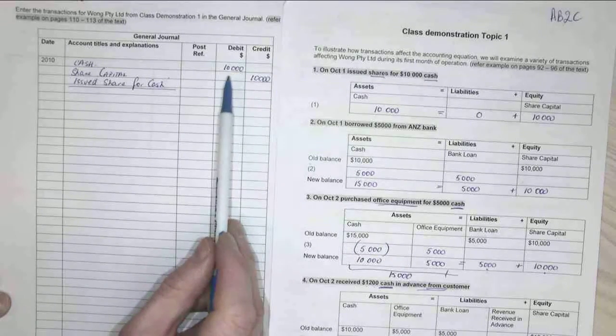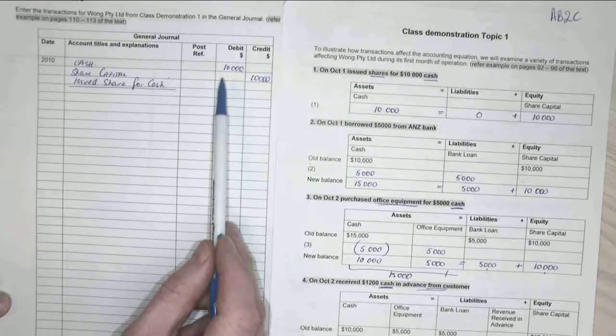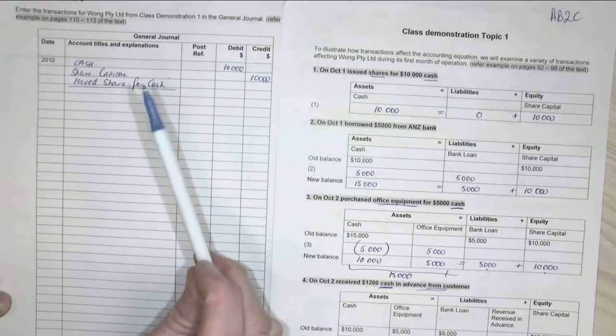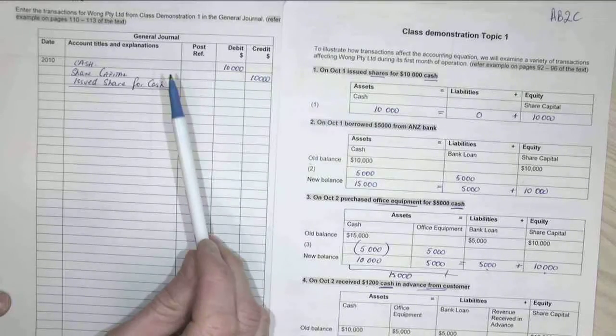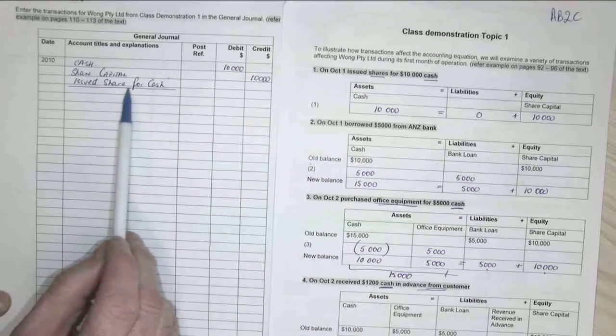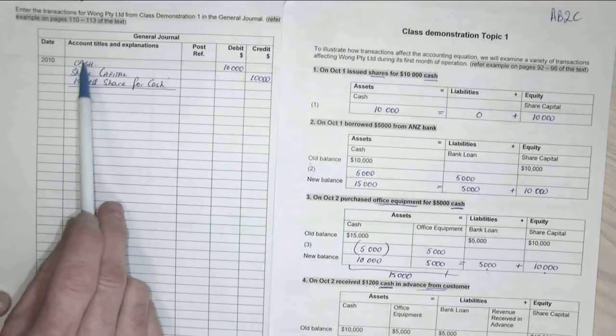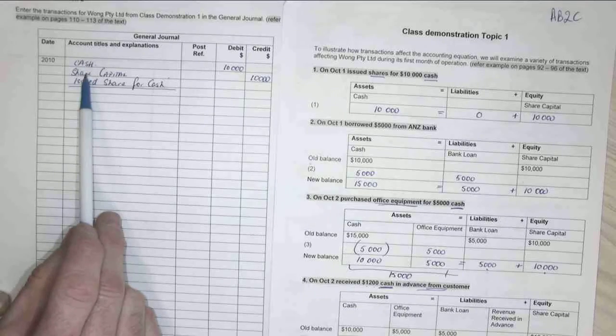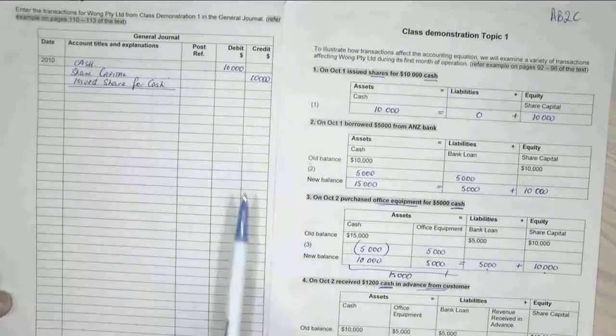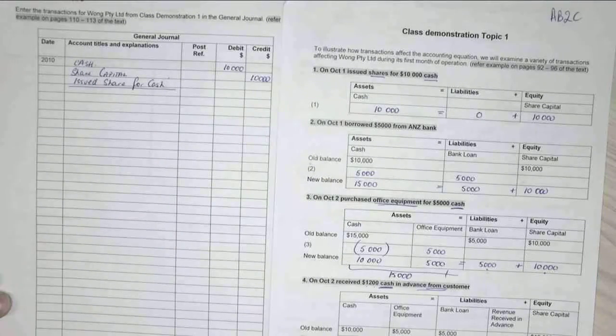Yep? Will we do that for every transaction? Yeah, we will in this exercise. Now you don't need to do this in other, like in assessments. You won't need to write a narration, because I just think it's a bit of a waste of time. What I'm looking for is you to get the debit and credit right. But just for this demonstration we'll work on it.